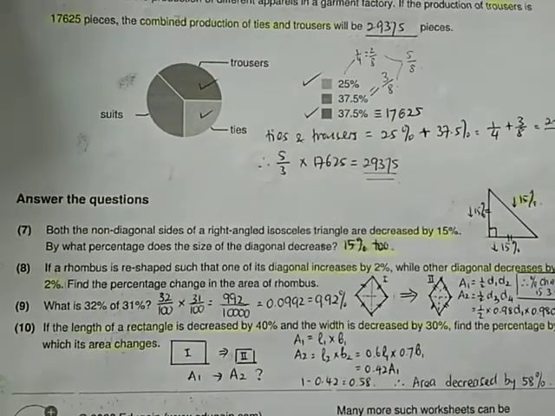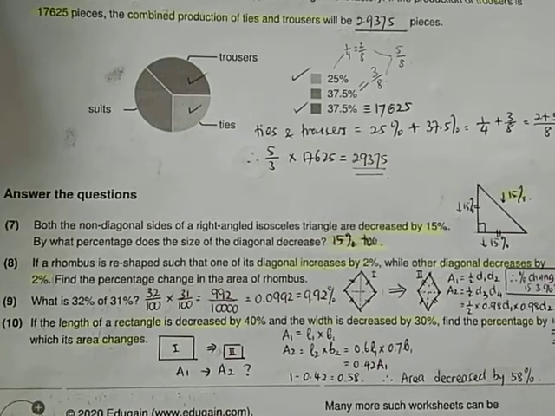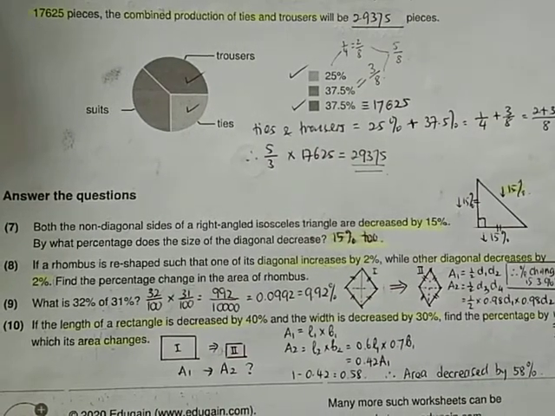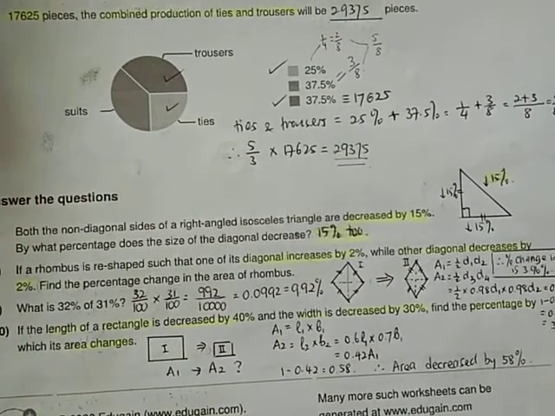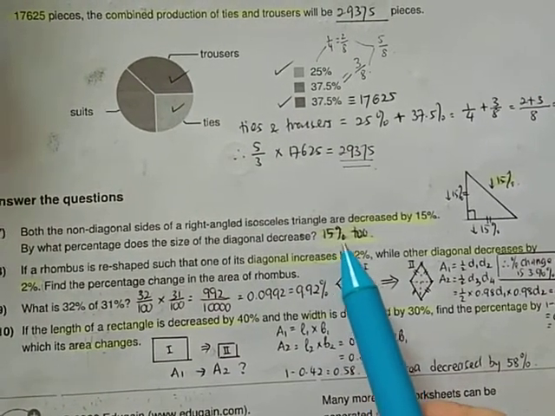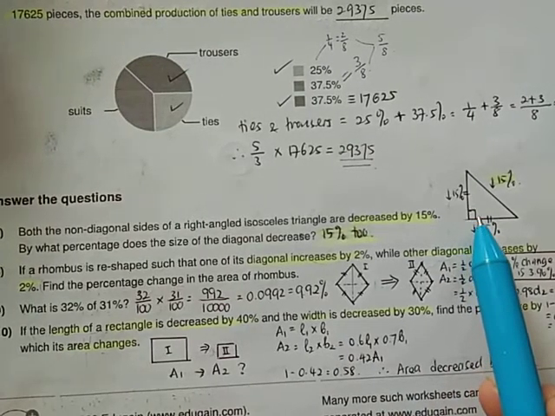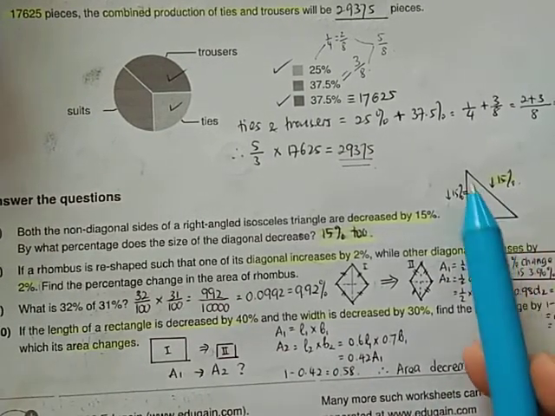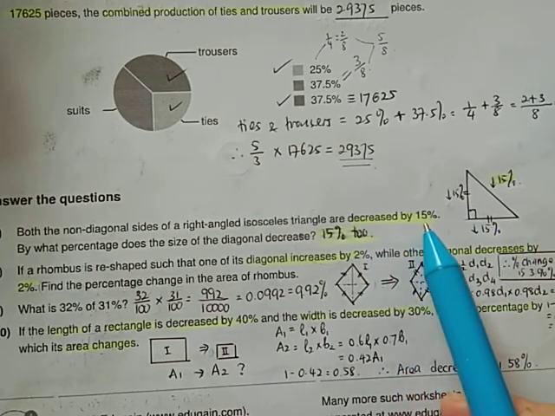Next, question 7. Both the non-diagonal sides of a right-angled isosceles triangle are decreased by 15%. By what percentage does the size of the diagonal decrease? This is like, if you remember your enlargement, we enlarge it, everything else follows by the factor of enlargement, but here it is decreasing.